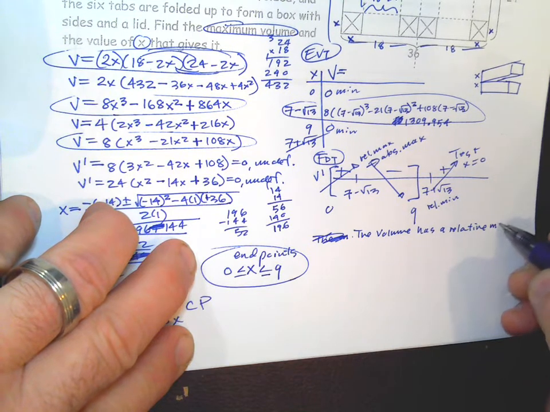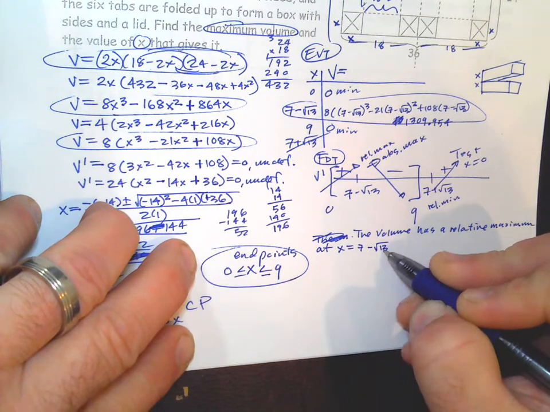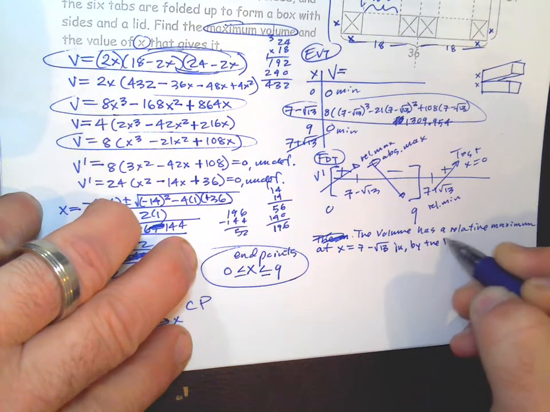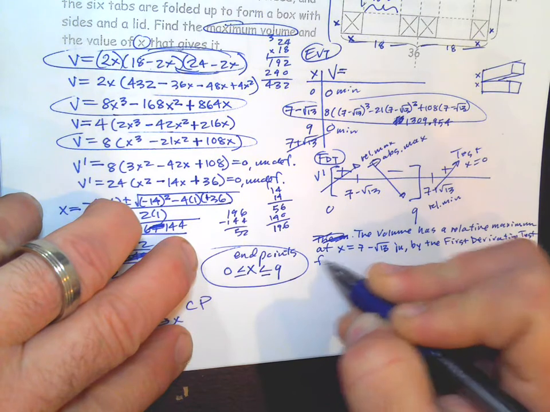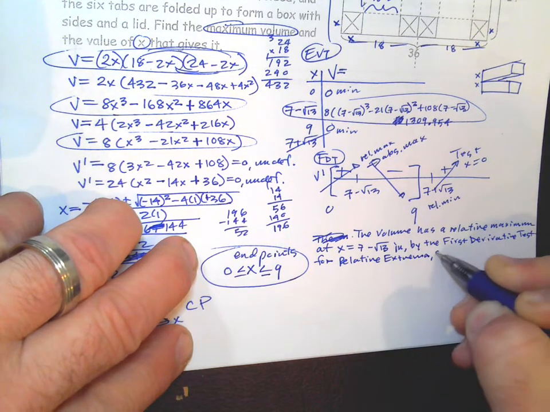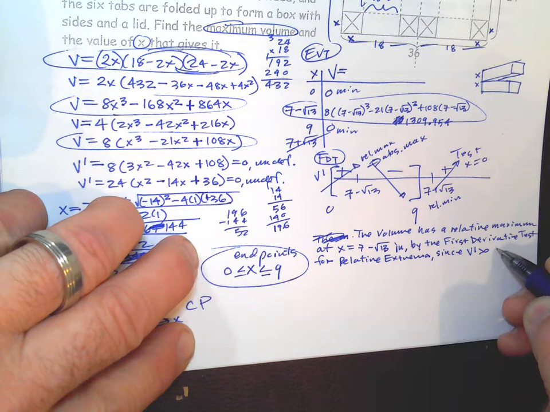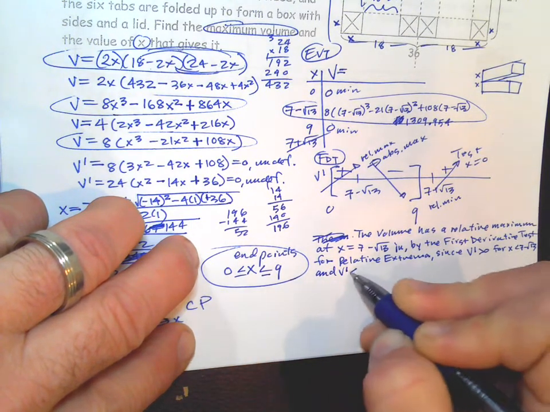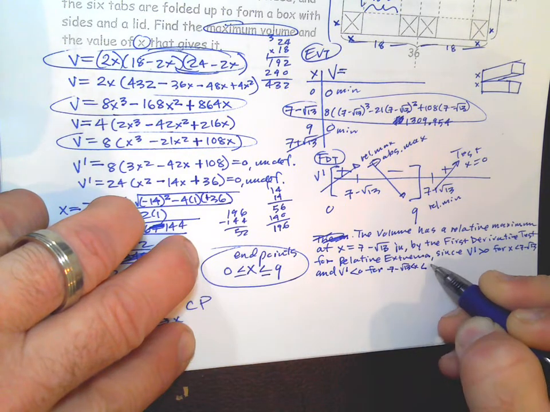The volume has a relative maximum at x equals 7 minus root 13 inches by the first derivative test for relative extrema, since V prime is positive for x less than 7 minus root 13, and V prime is negative for x between 7 minus root 13 and 7 plus root 13.